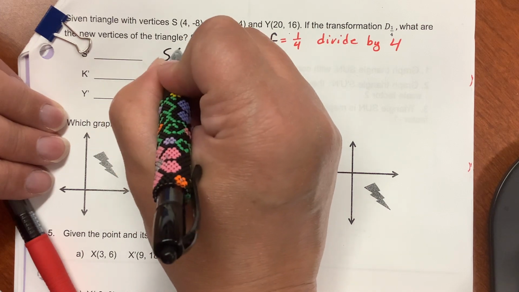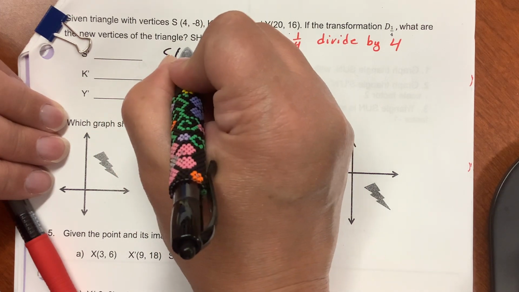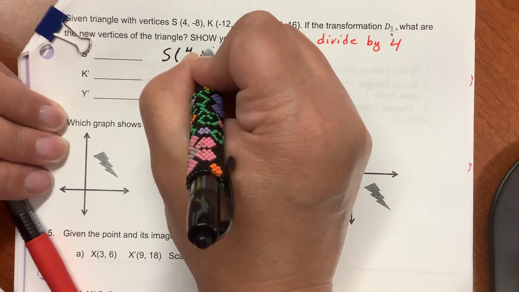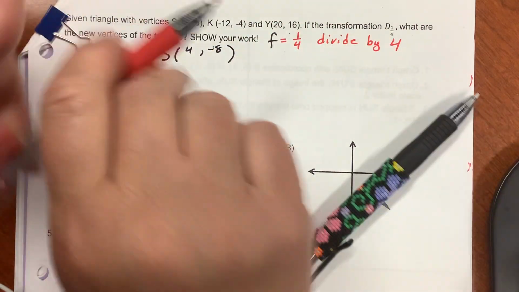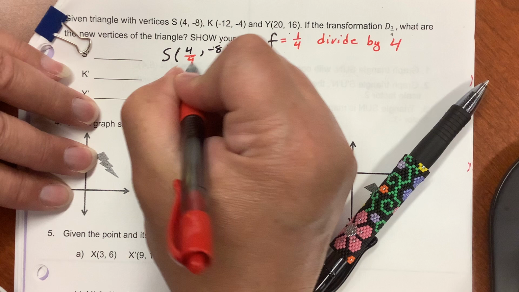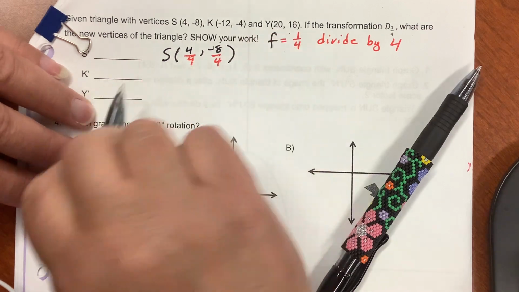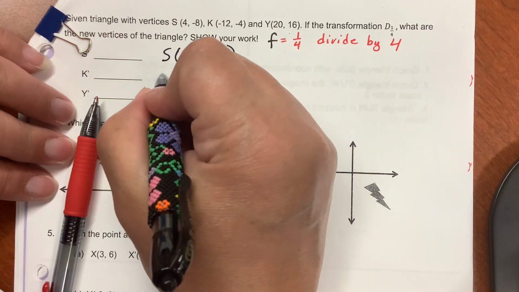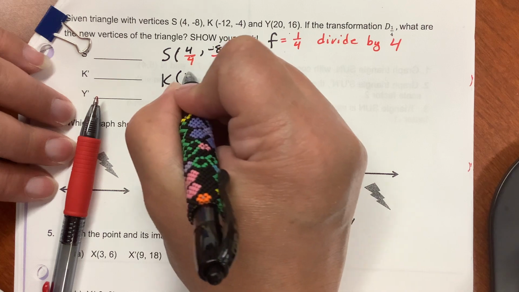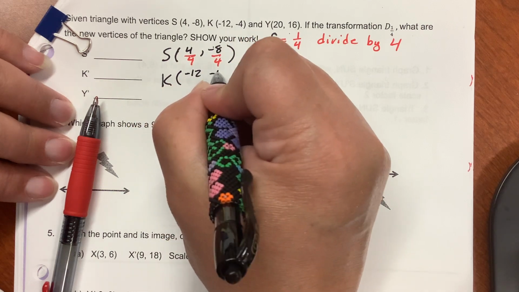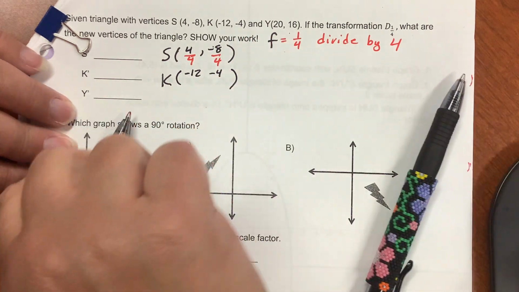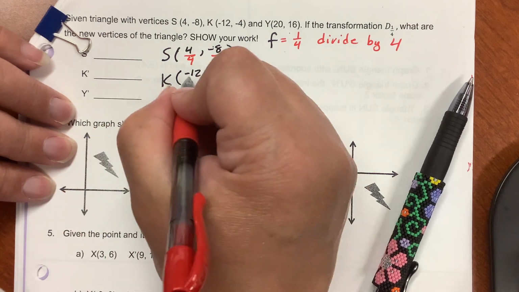So I'm going to take all of these points, S, which is at 4 and negative 8, and I'm going to divide each of these by 4. And K, which is at negative 12, negative 4, and divide those both by 4.